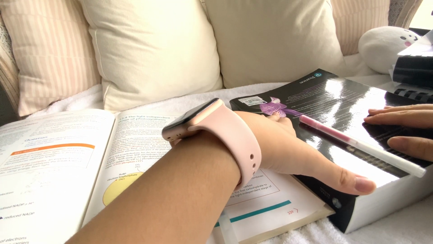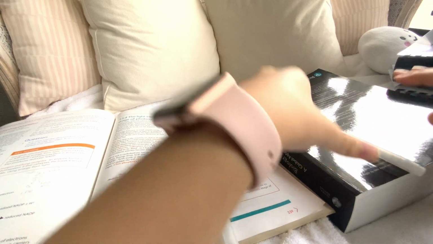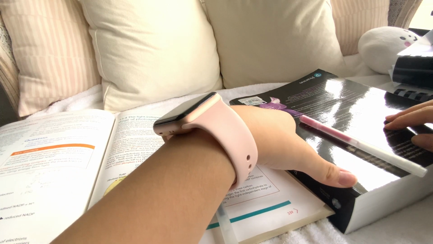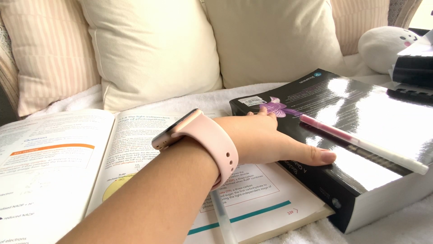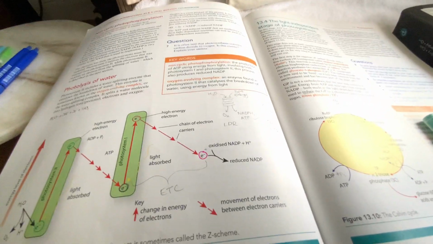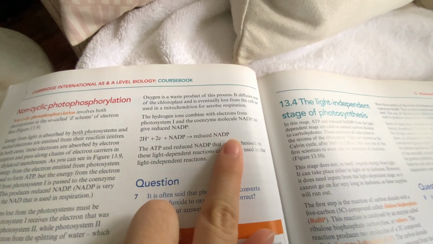Just now I said this is where the reduction of NADP takes place. So imagine here we have one NADP molecule. If you remember the equation, one NADP molecule requires 2 hydrogen ions and 2 electrons to be reduced into NADPH.